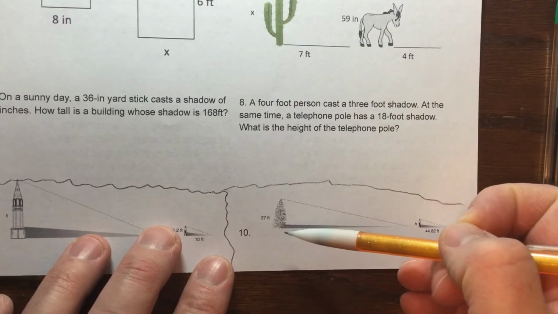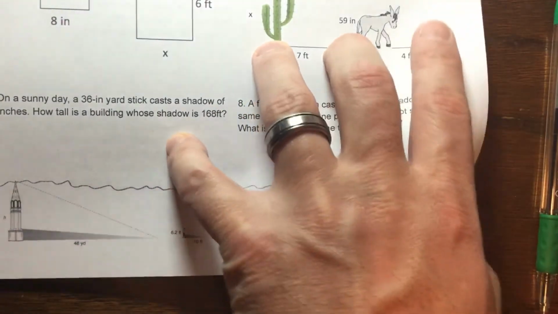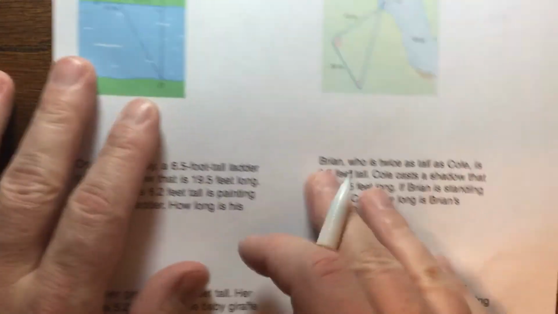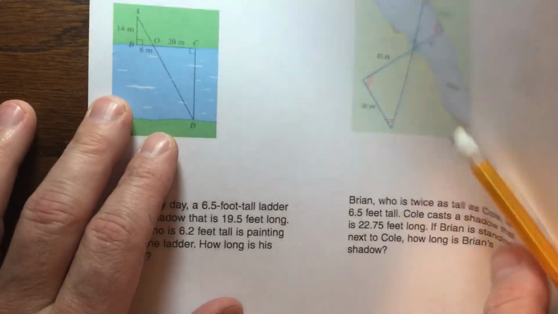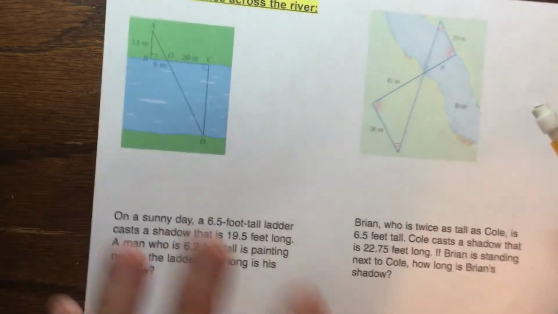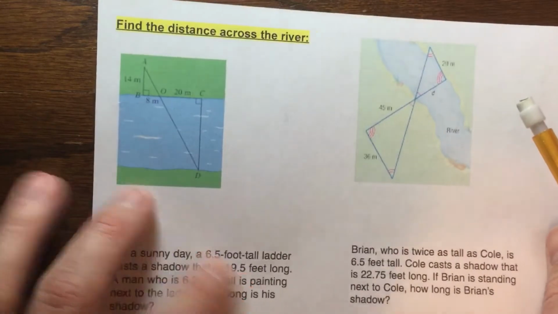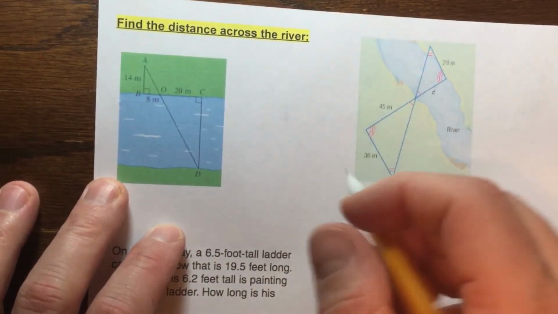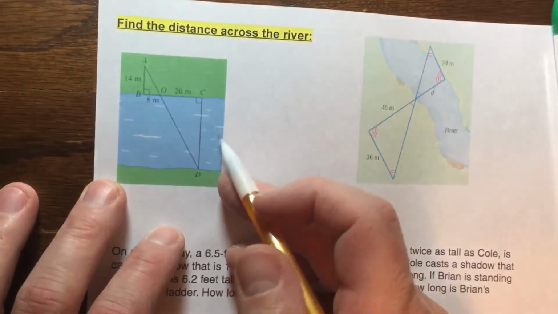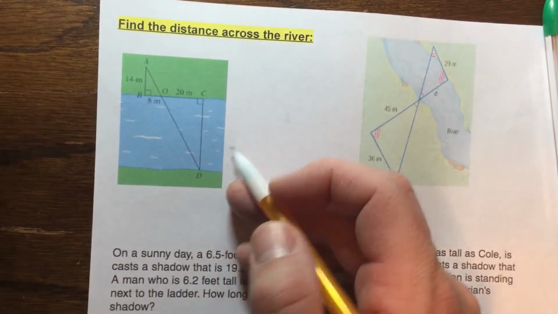So is number 10, its own problem. Flip to the back where we look at the classic one from our lesson where we only had to do it once in notes and barely once or twice on the assignment. Find the distance across the river, something you could really do in real life, whether for a job or just for recreation.